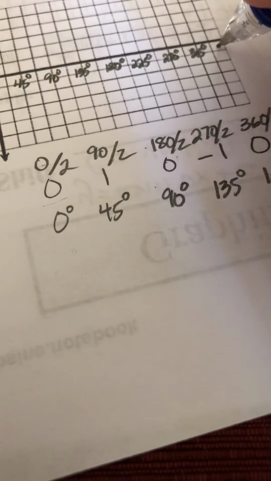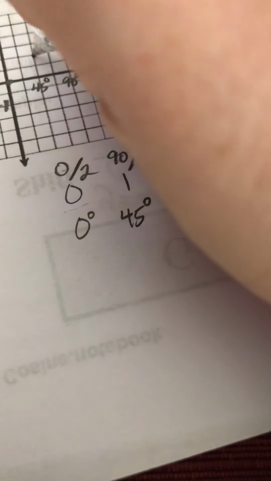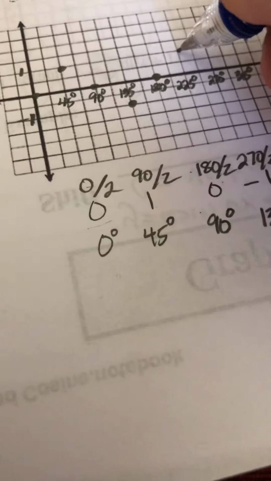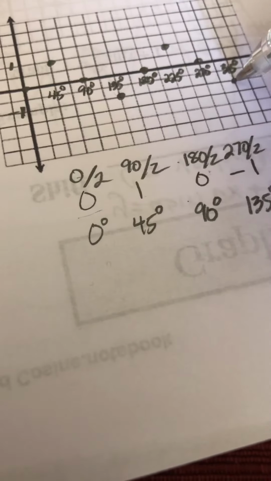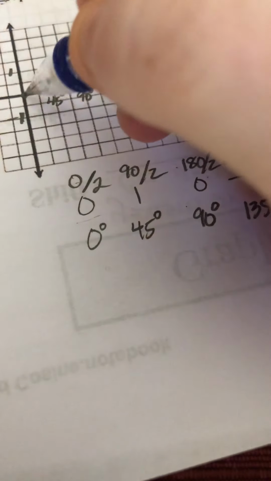So 2 boxes away is going to be 225, and then 270, and then 315, and then 360. And now we can graph, and I'm going to go up and down 2 boxes for 1. So we have 0, 1, 0, negative 1, 0. And if we want to repeat it, make it go all the way to 360, we start at 0, go to 1, 0, negative 1, 0.